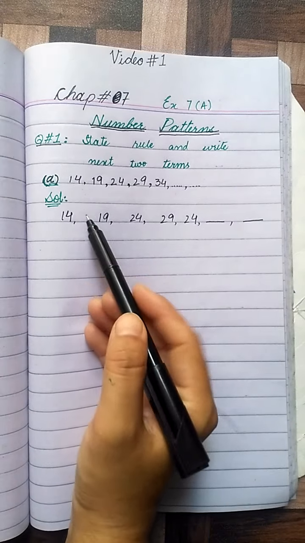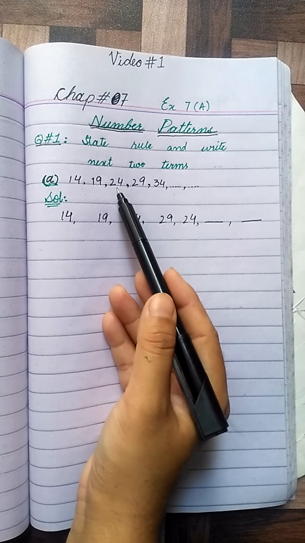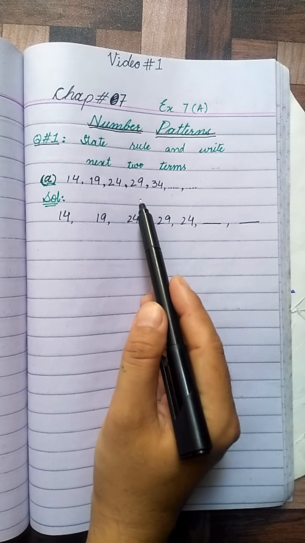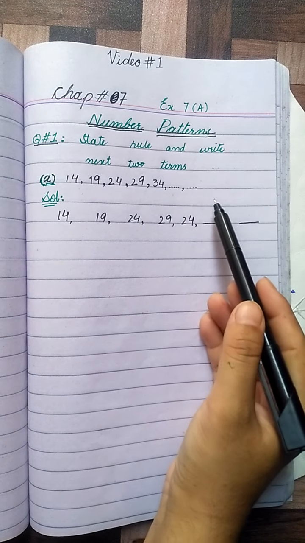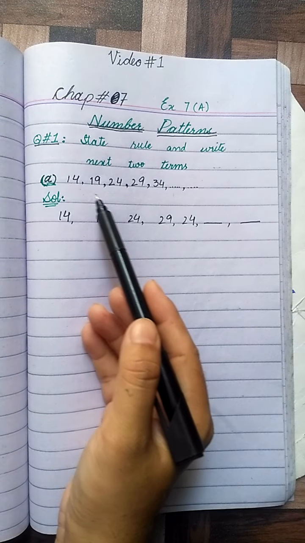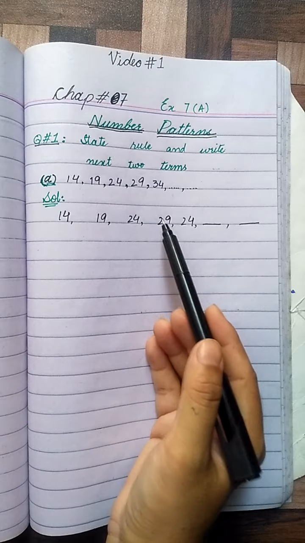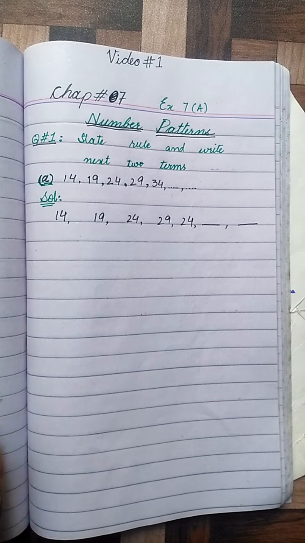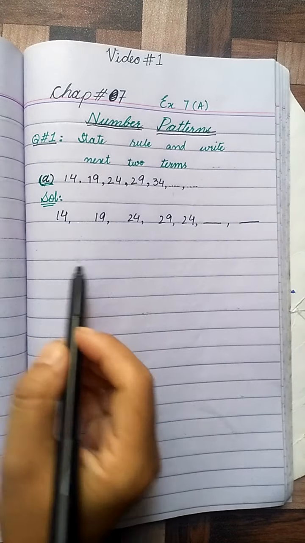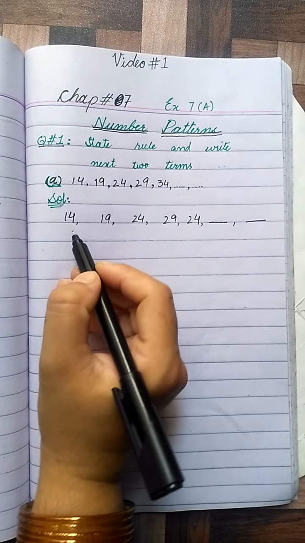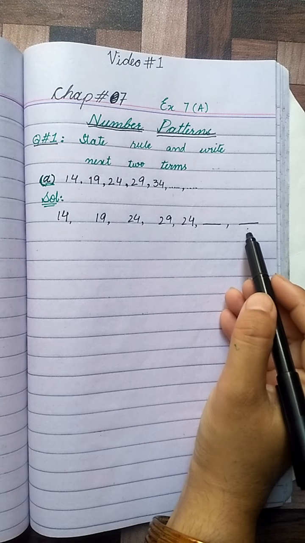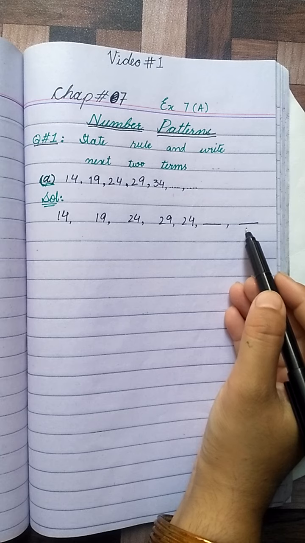As part A, 14, 19, 24, 29, 34 and so on. This is a sequence or number pattern. We have to find first the difference between the numbers, then we will write here the next two terms.